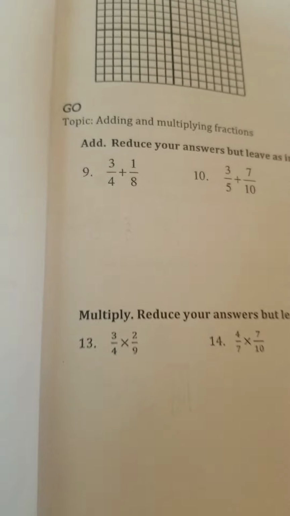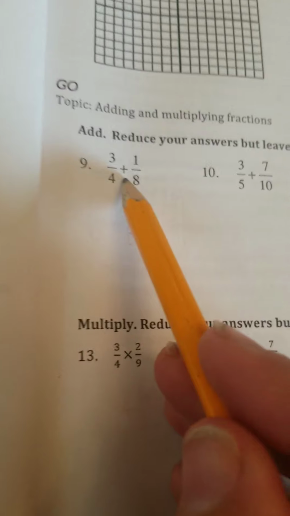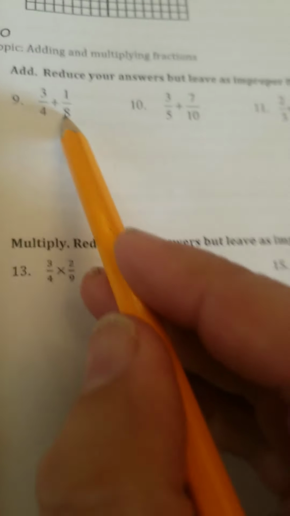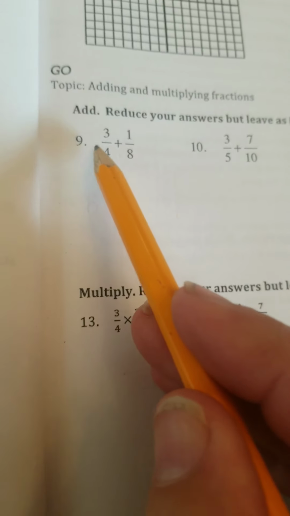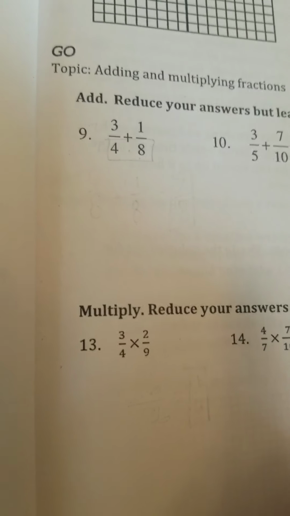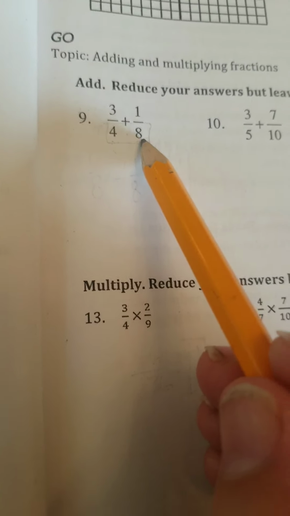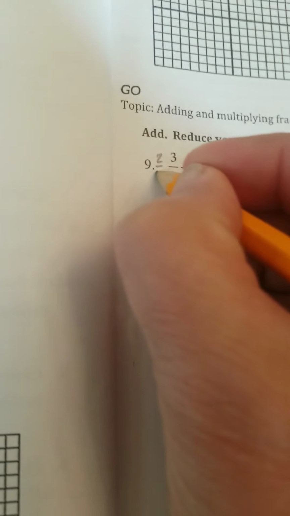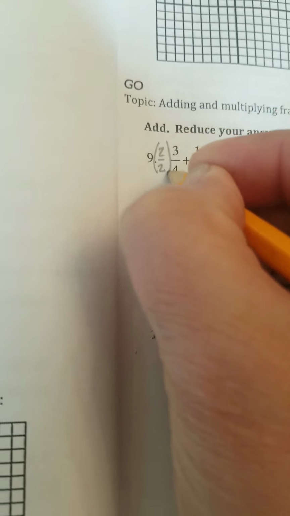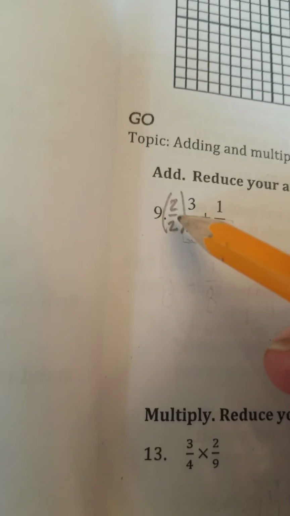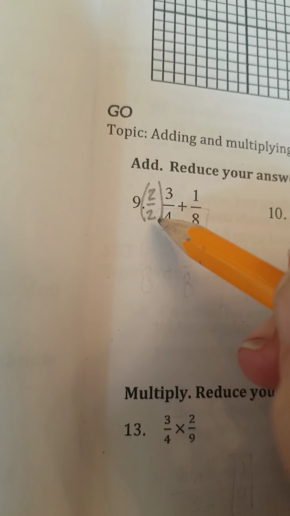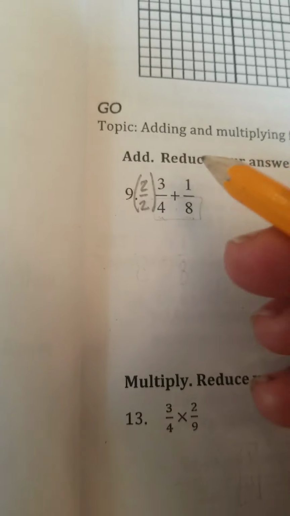All right. For your Go, it's just asking you to recall how to add fractions. Remember, when you are adding or subtracting fractions, you need to have a common denominator. The lowest common denominator here would be 8. So I'm going to turn this 4 into an 8 by multiplying by 2 over 2. Remember, I can do that because 2 over 2 is equivalent to 1. And when I change something to 1, or multiply by 1, I'm not changing its value.